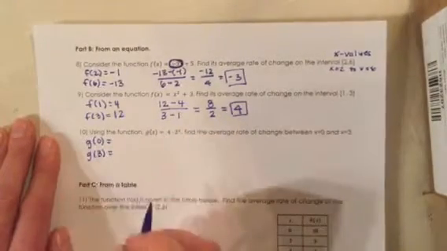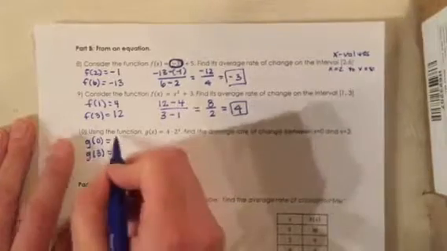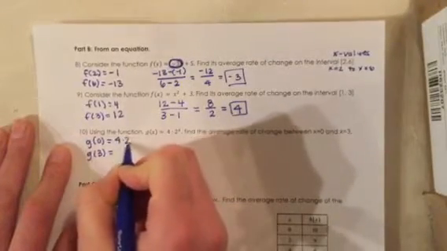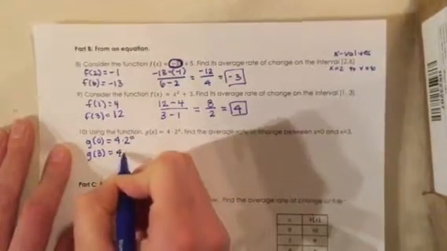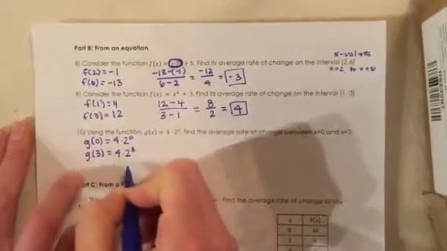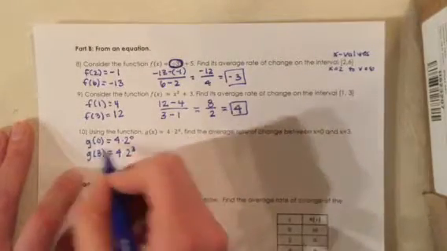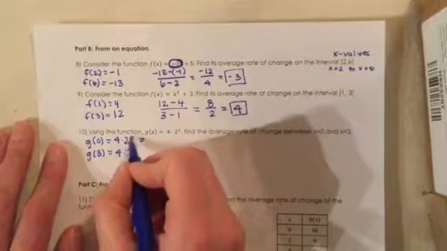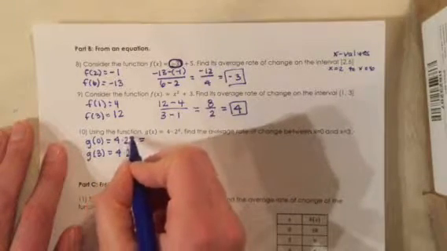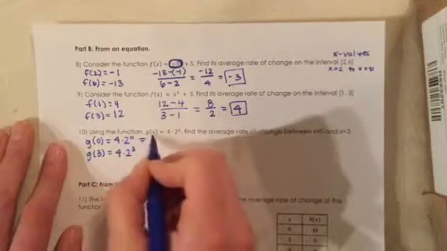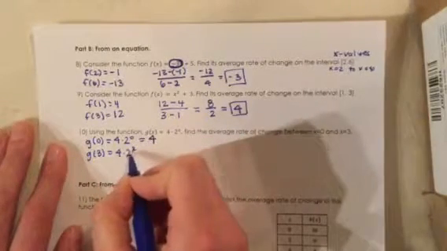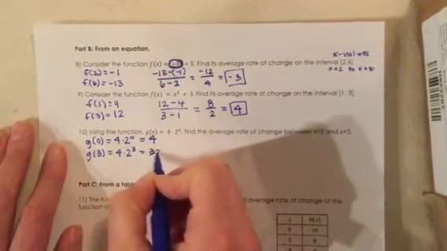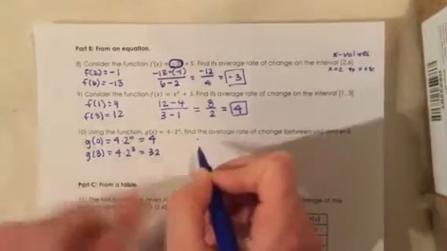This one, rather than using my calculator, I'll do by hand, but you have the option to do it either way. So 4 times 2 to the 0, and 4 times 2 to the third, right? Because we're plugging in x being 0 and x being 3. 2 to the 0 is 1, and 4 times 1 is 4. 2 to the third is 8, times 4 is 32.